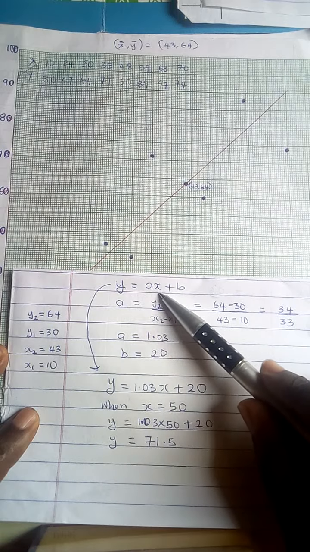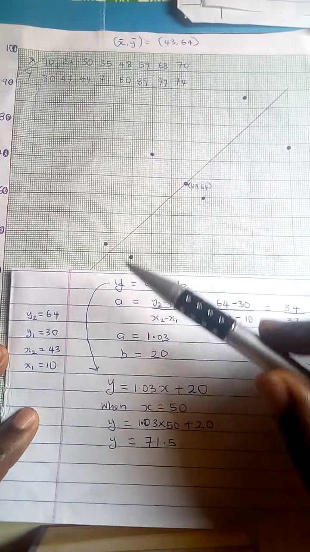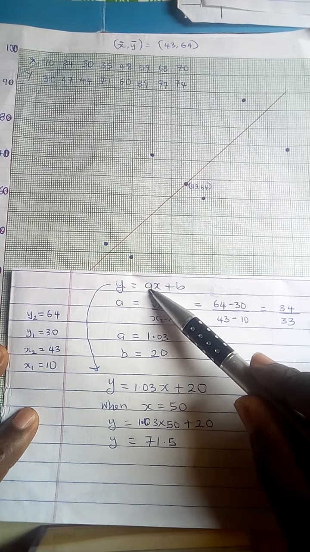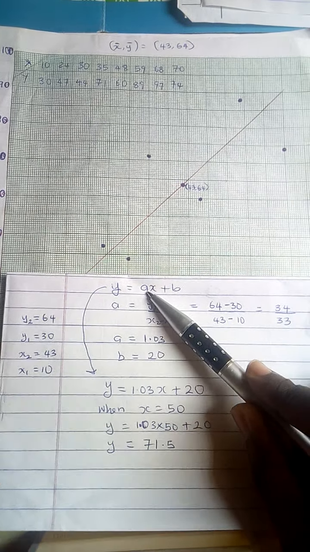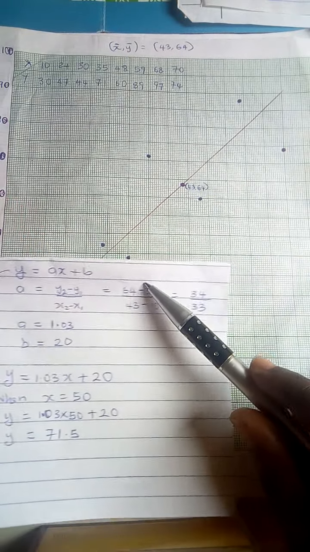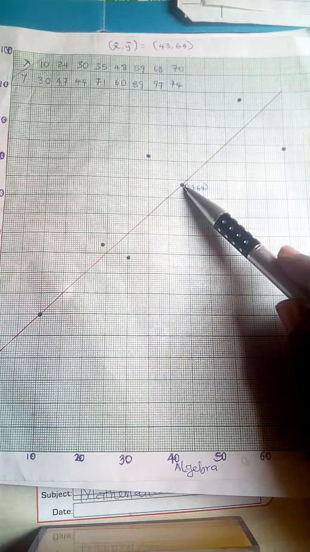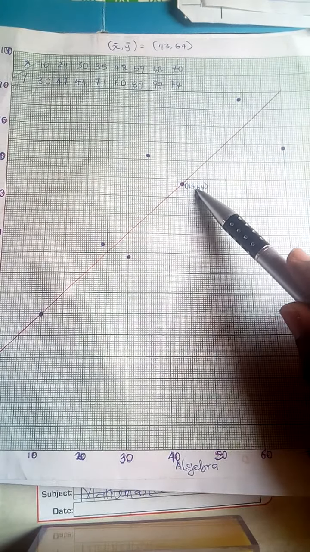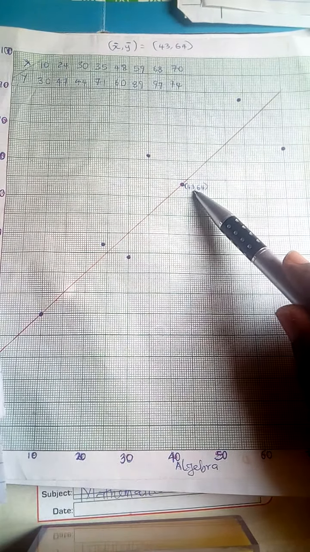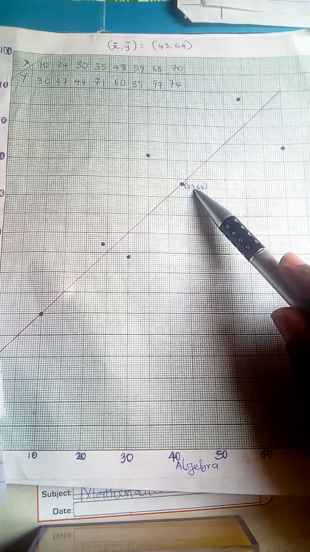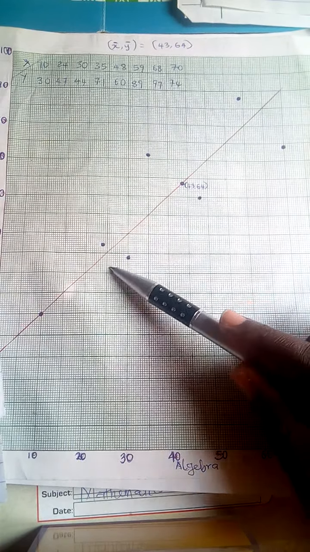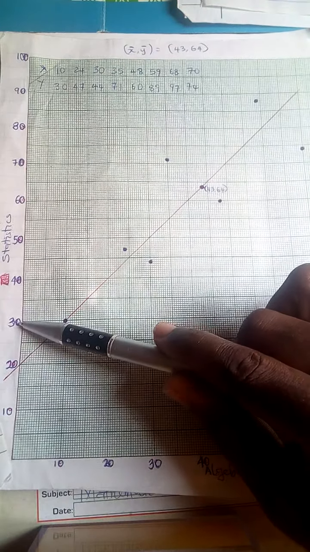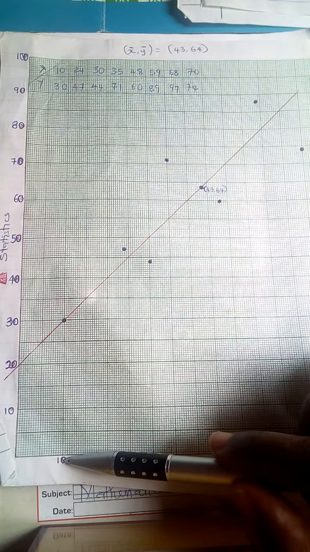I want to find this line of best fit, and from here A means the gradient of this line. So this is what I did. I have to pick 2 points to calculate the gradient. I will pick these 2 points. This is the X and Y coordinates, 43 and 64. The second point here, the coordinate of Y is 30 and that of X is 10.